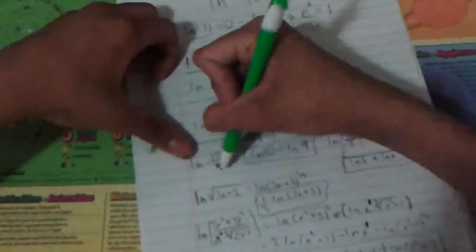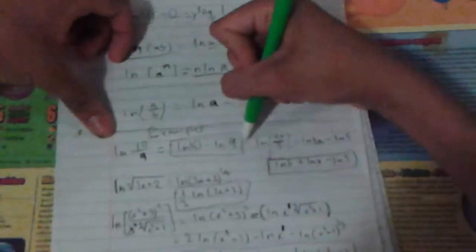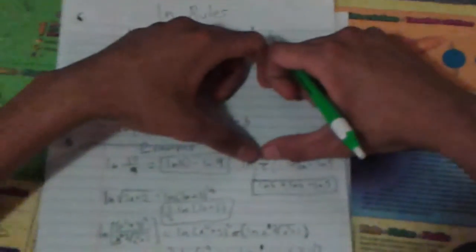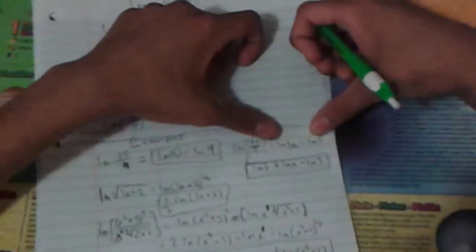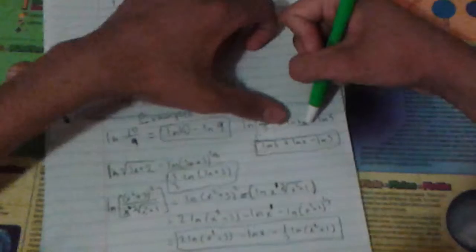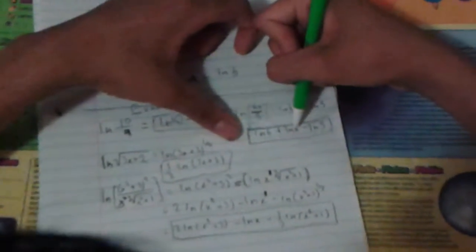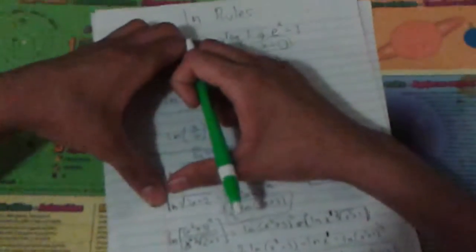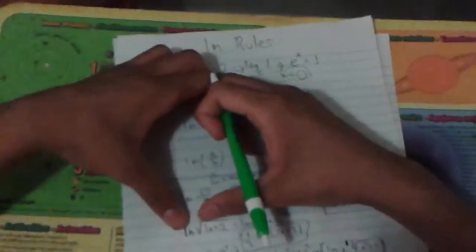Now here's some examples that deal with some of these rules. We have ln of 10 over 9. So that's going to be ln 10 minus ln 9. That's going to be our answer for this one. Now we have the second one right here. We have ln of 6x over 5. First we're going to deal with the division. So we have ln 6x minus ln 5. But since it's multiplying here, we can split that up even more. So we end up with ln 6 plus ln x minus ln 5. That's our final answer for this problem. And then we have this third problem right here. ln of the square root of 3x plus 2.